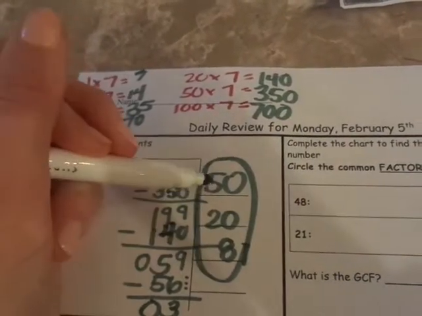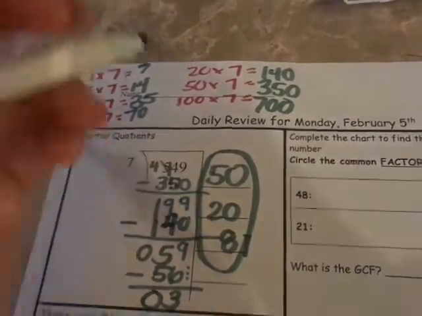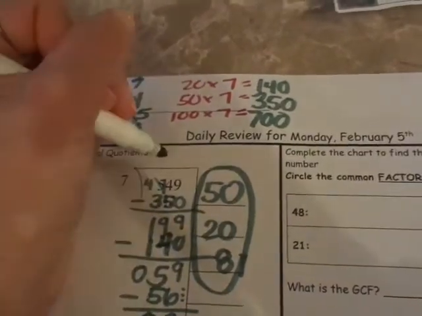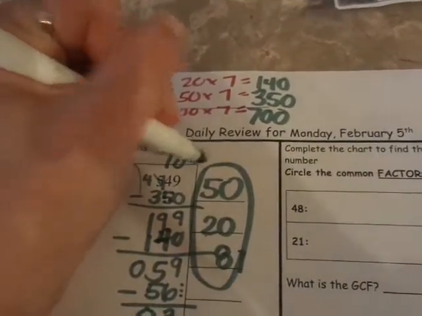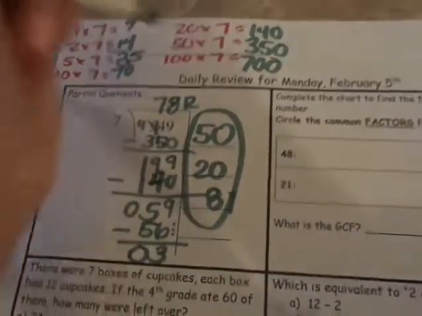Now I can add these up. 50 plus 20 is 70, plus 8 is 78. Can't forget my remainder of 3.